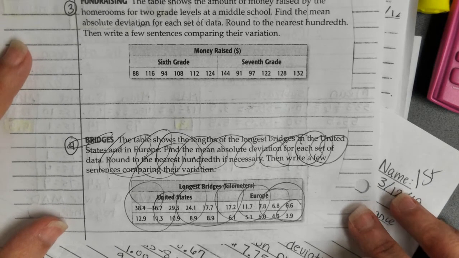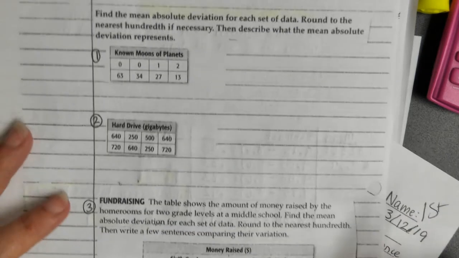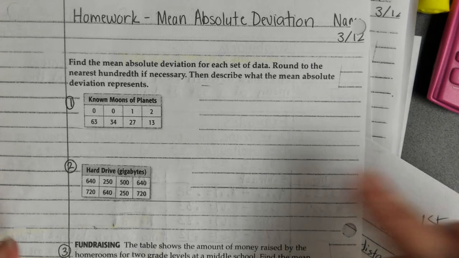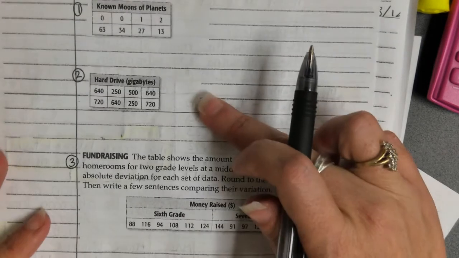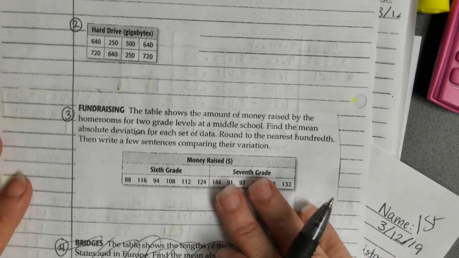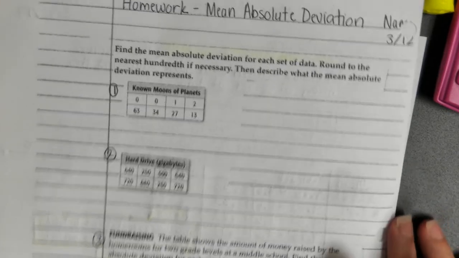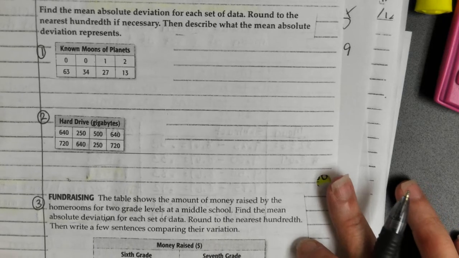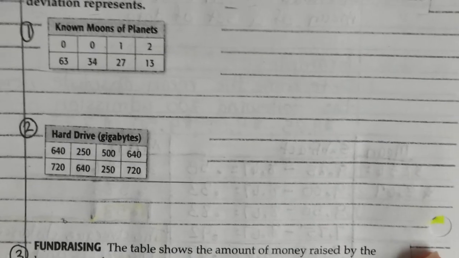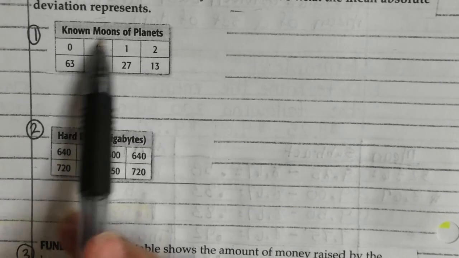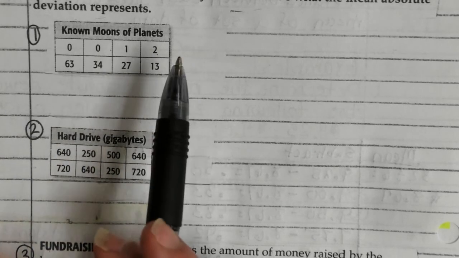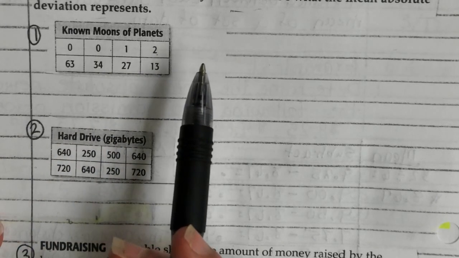Now, I need you to look at number 1. You're basically going to find the mean absolute deviation for number 1, number 2, and then number 3 has 2 parts. But on number 1, I've kind of talked about this in each class. I need you to kind of slow down because there are 8 numbers up here. And just because 2 of the numbers are 0 does not change anything. They're a number.